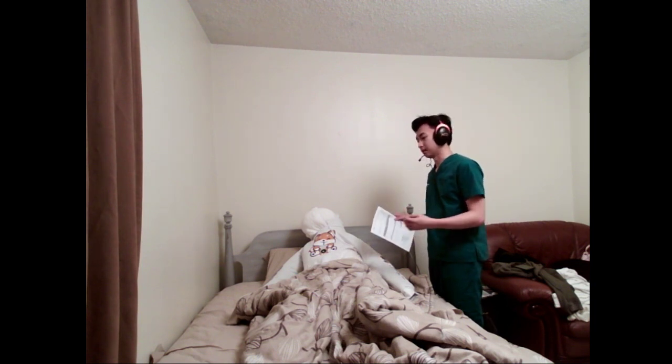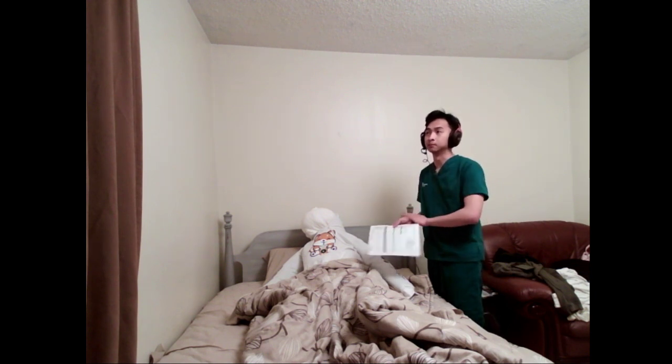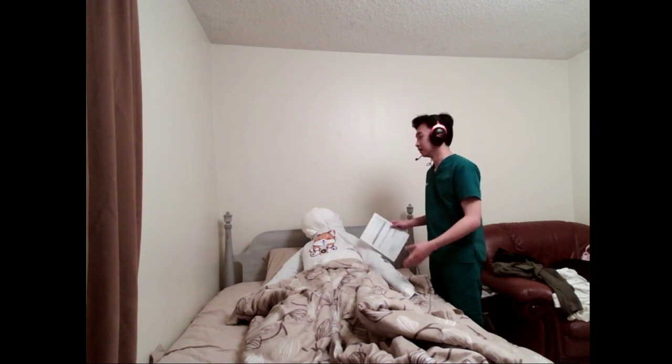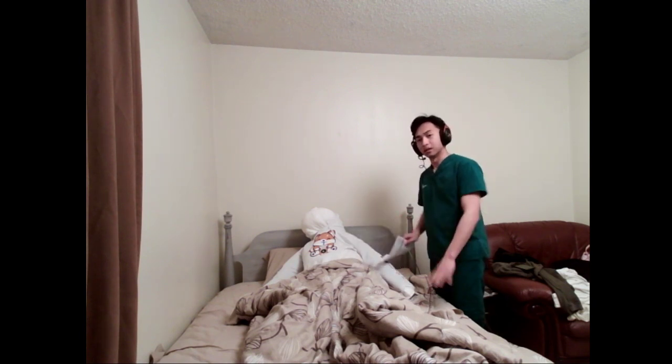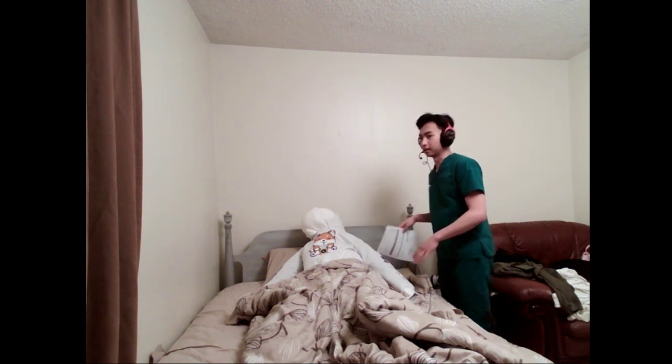If not, that's good. I can proceed to the med cart to get the medication that is prescribed by the doctor. Before I leave, I'm going to put the bed to the lowest possible setting, put the guardrails up, make sure the call bell's in place, and go to the med cart.